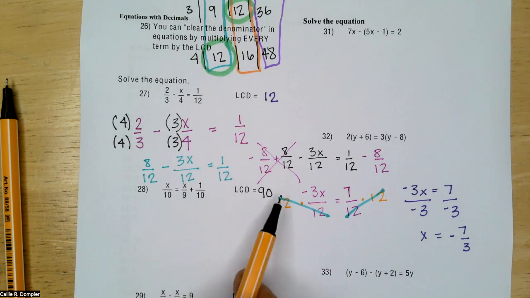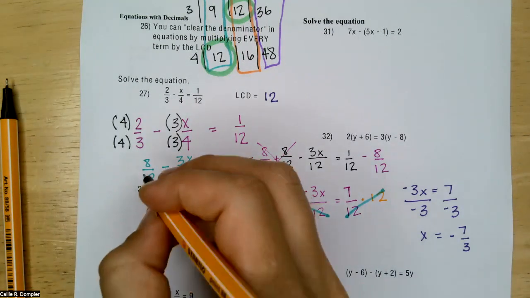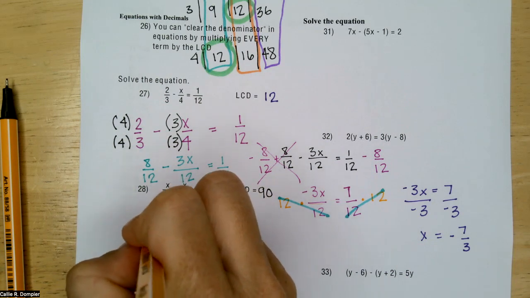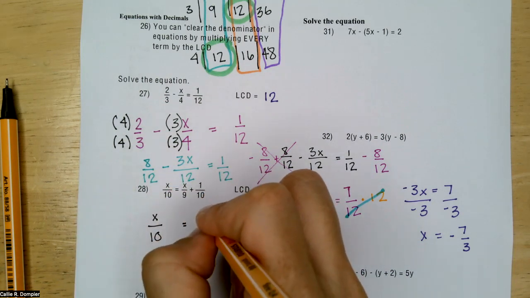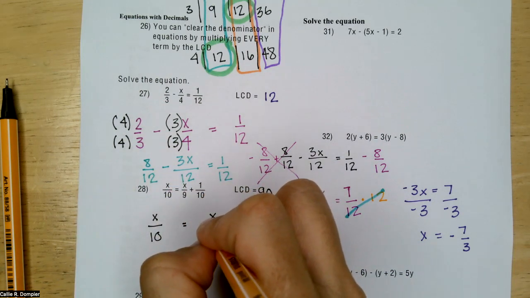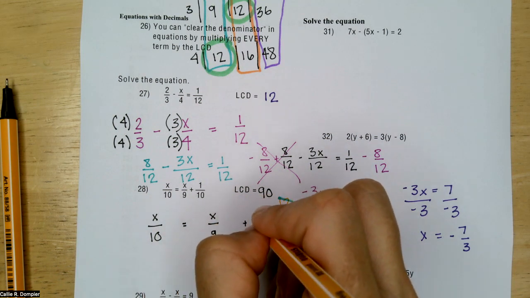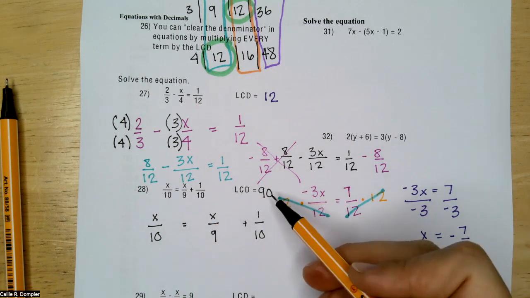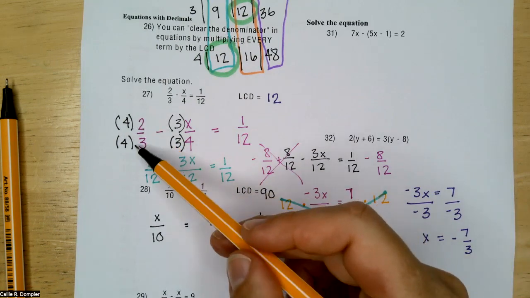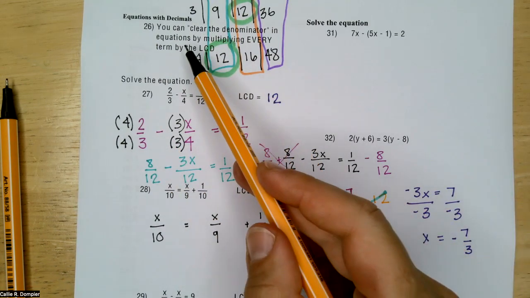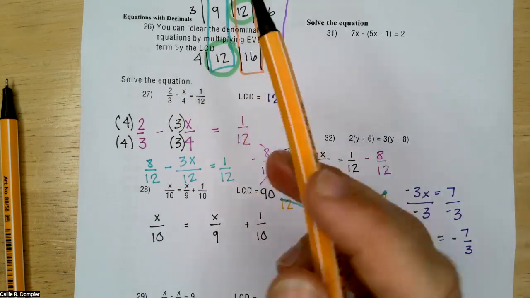90 divided by 9 is 10. 90 divided by 10 is 9. So I'm going to take x over 10. This is what we were supposed to do. Sorry. I'm not even good at fractions. So we found our least common denominator. We don't switch to the least common denominator. We multiply every term by the least common denominator.